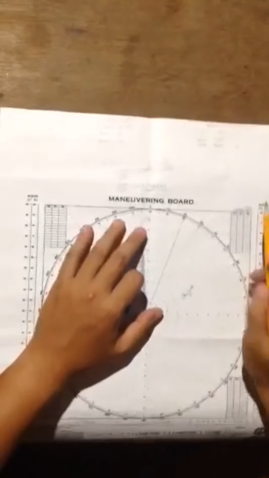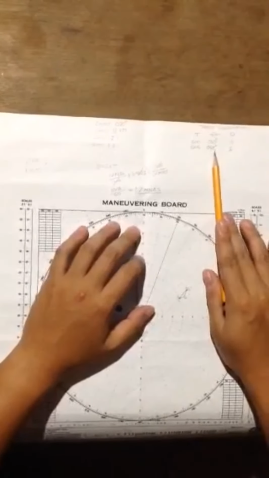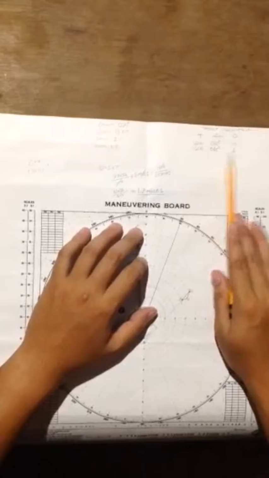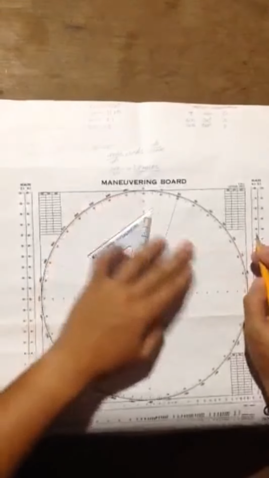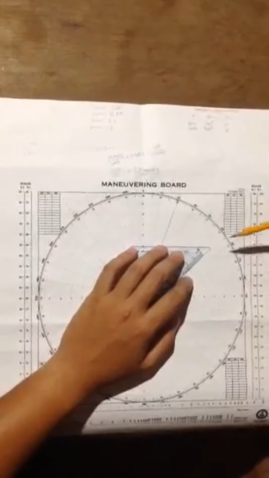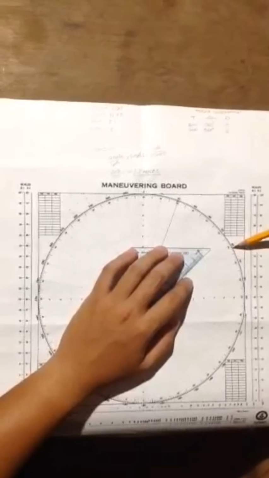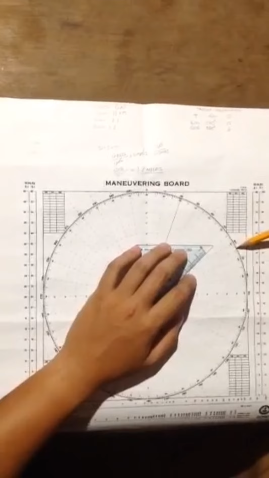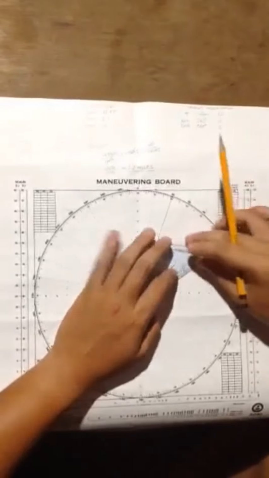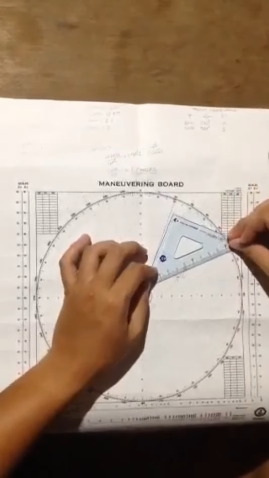here. And your second bearing is 65 with a distance of 8. And you're gonna count 60 up until 65. 60, 61, 62, 63, 64, 65, and then you're gonna put it here.